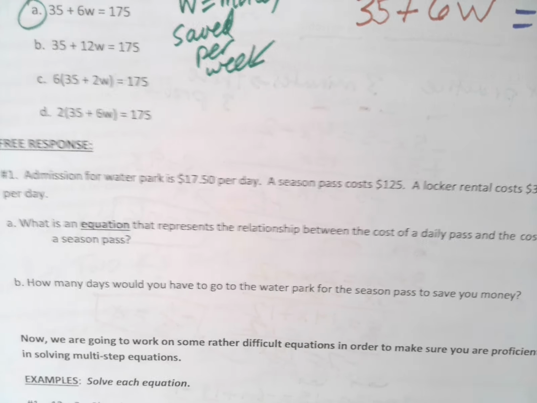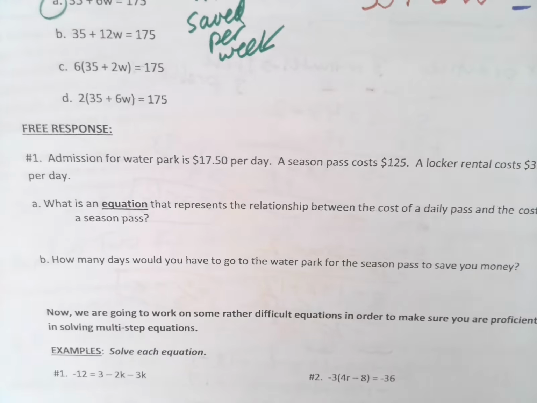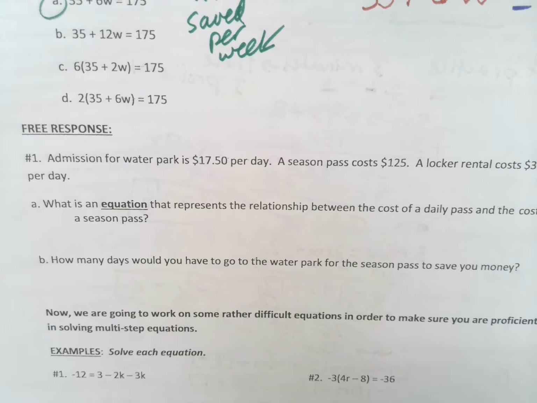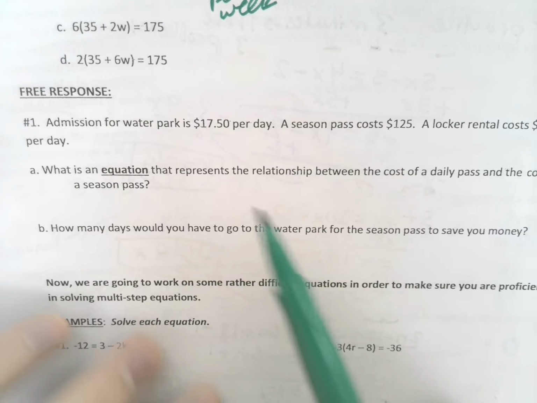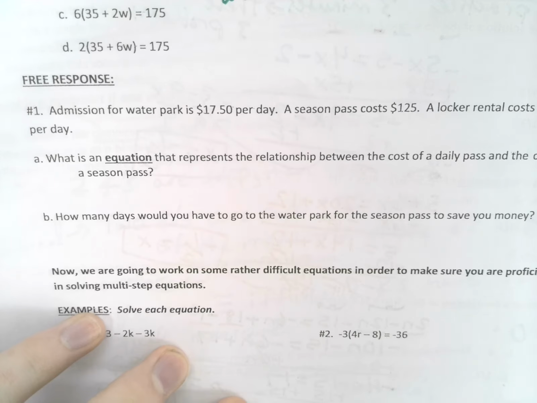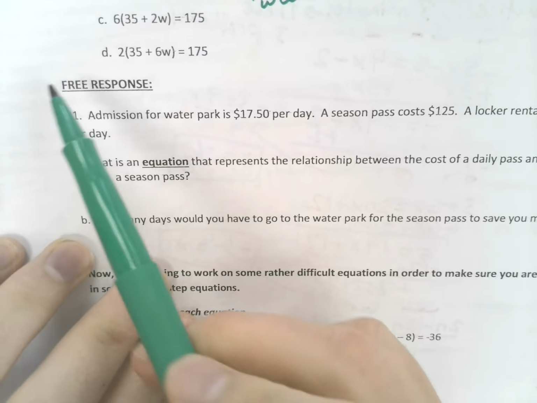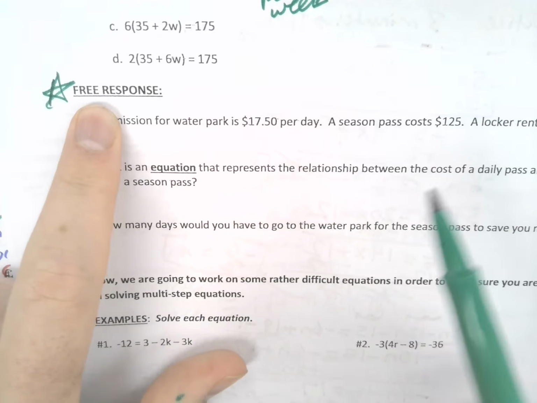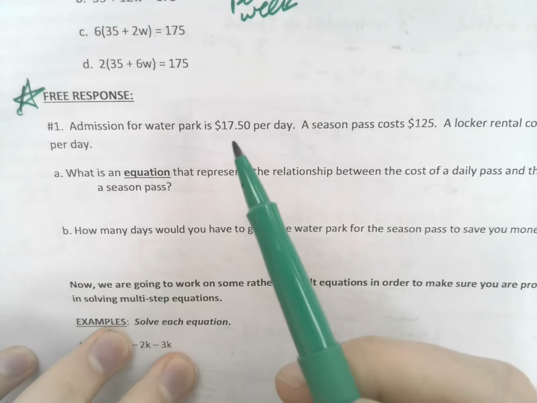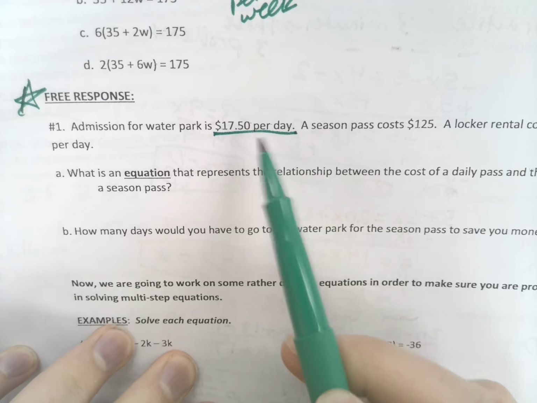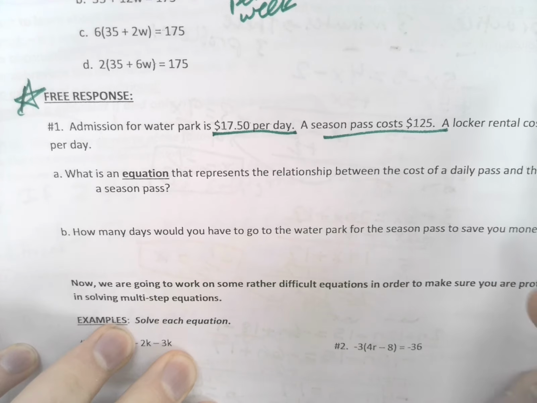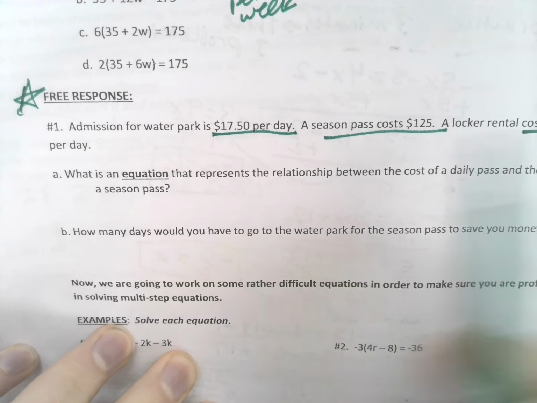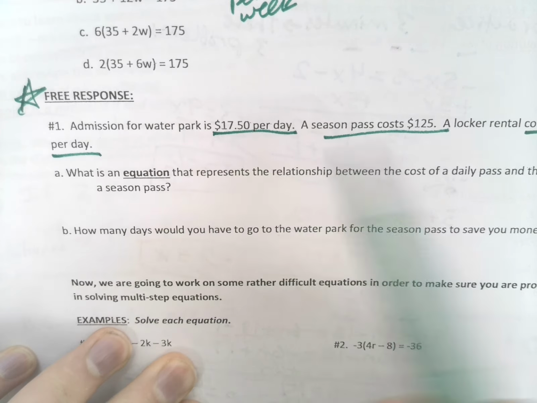Speaking of which, let's look at one more word problem, and then I'm going to turn you guys loose on some practice problems to solve that are kind of like what we've seen on the last couple to 3 days. But let's do this word problem together. This might be like what you would see in a normal year on a free response. Check it out. So admission for water park, $17.50 per day. Season pass costs $125. A locker rental is $3.50 per day. So we got a couple per days here.